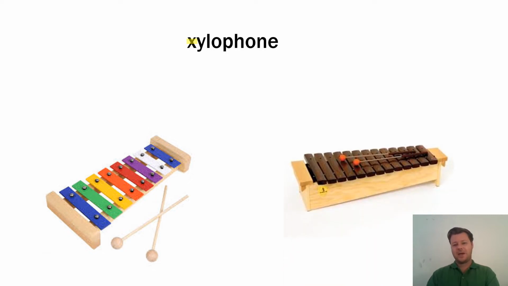Excellent. So what is a xylophone, P1? Let's have a look at the picture. I'm pretty sure you have seen a xylophone before. But now I want you to look carefully so we can see we have a xylophone and then we have, can you remember the sticks that we need to make the sound?